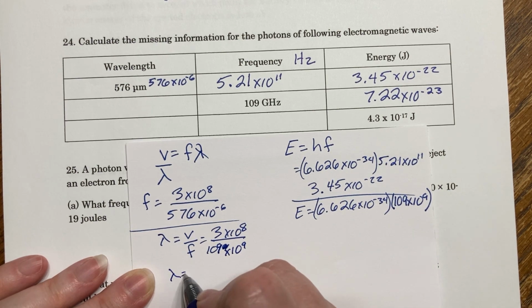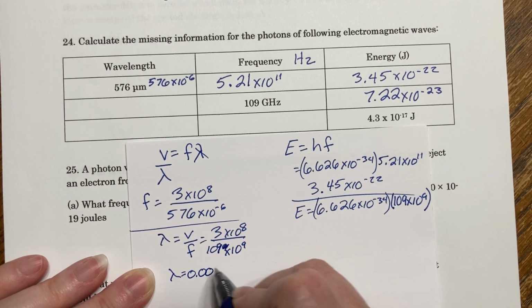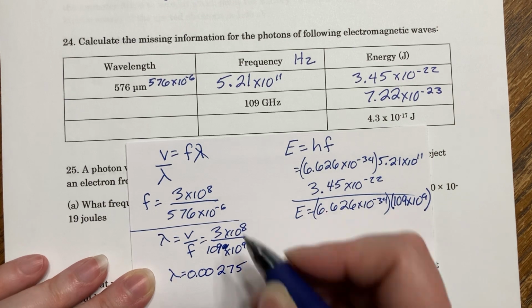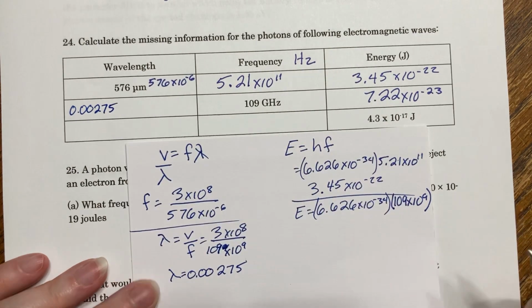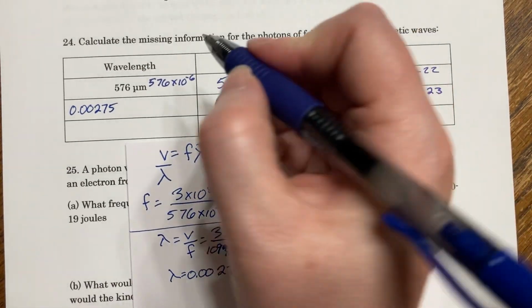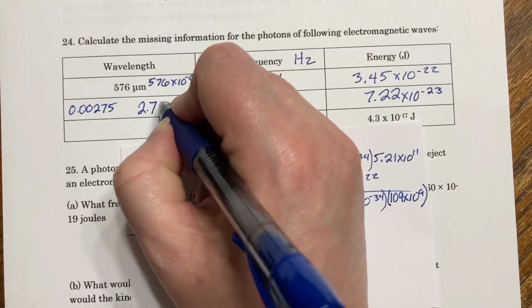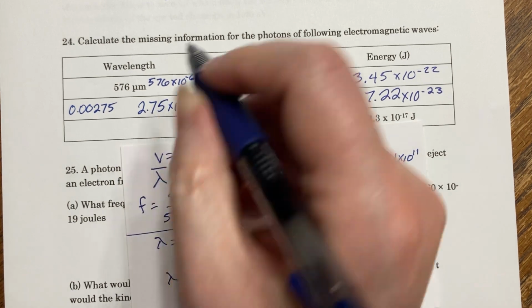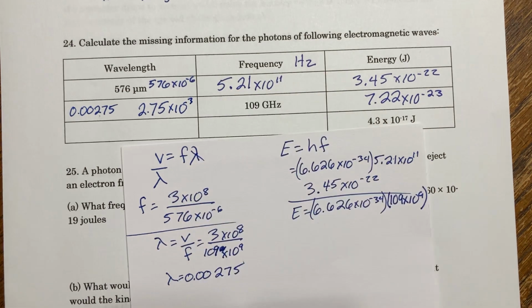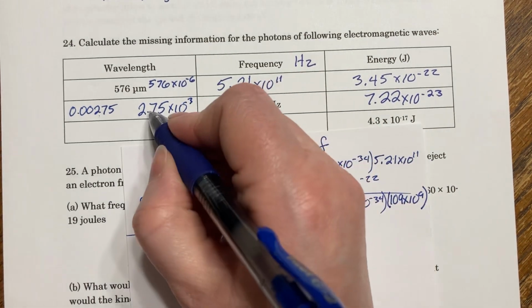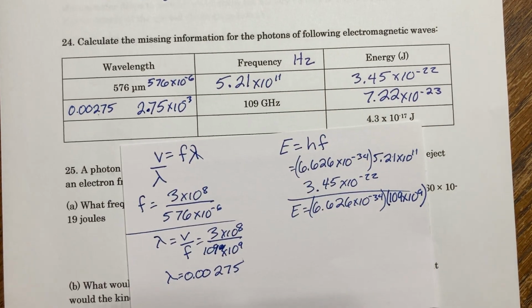And so that ends up being 0.00275. So you can put it as 0.00275, or if you want to, you could write it in scientific notation and do 2.75 times 10 to the negative 3. Those are the same number. It just depends on which way you like it better.